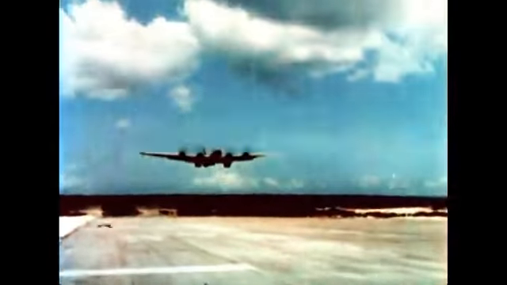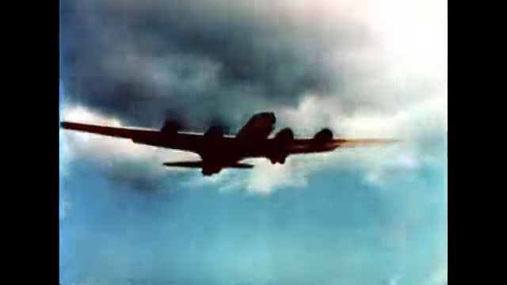On August 9th, another plane took off. A second plane, a second bomb, and a second city, Nagasaki.